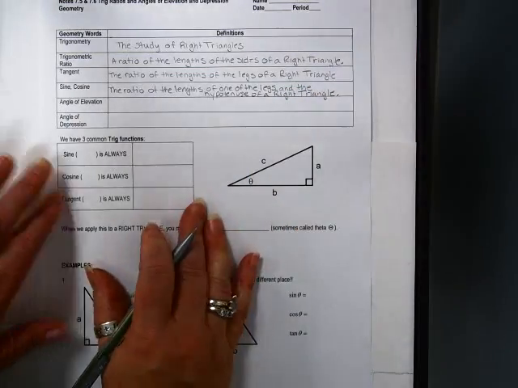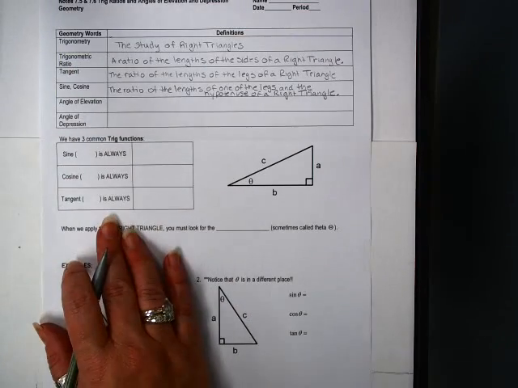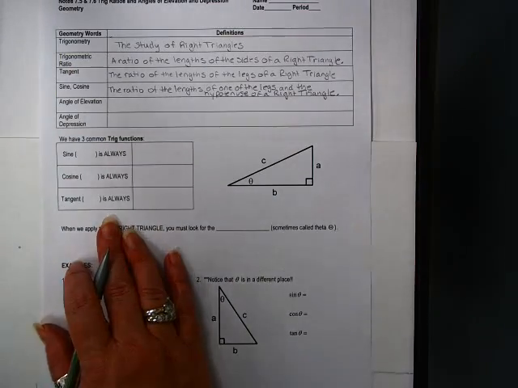Okay, two more. Angle of elevation and angle of depression. Now that's going to be in part two, but we're going to do the vocabulary here so we keep all the vocabulary words together.